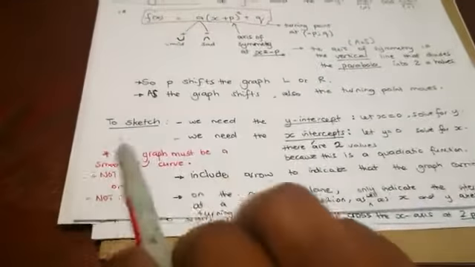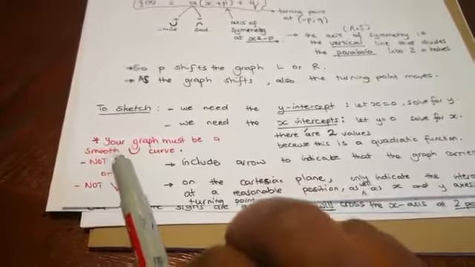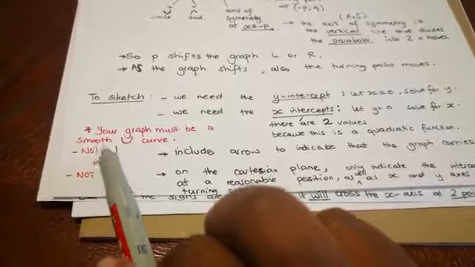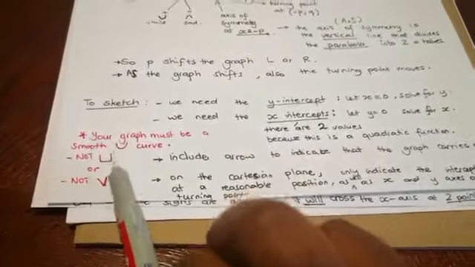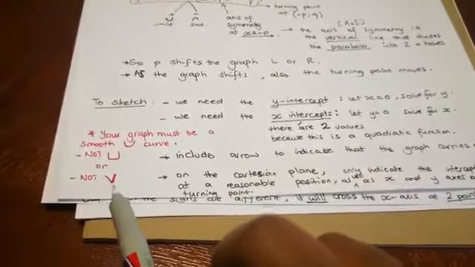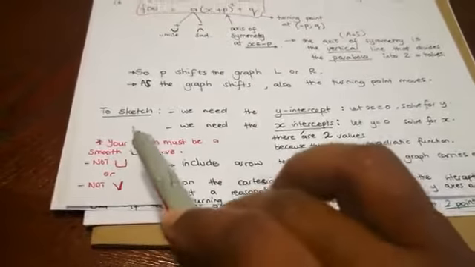Okay, and then please make sure when you sketch your graph that it is a nice U shape, not one with a square bottom, which is not needed, and it also mustn't be a V like that. It must just be a nice curve that carries on.